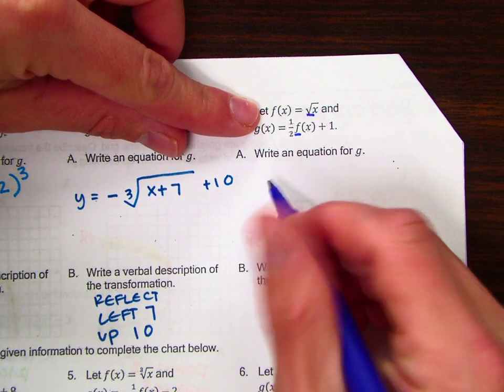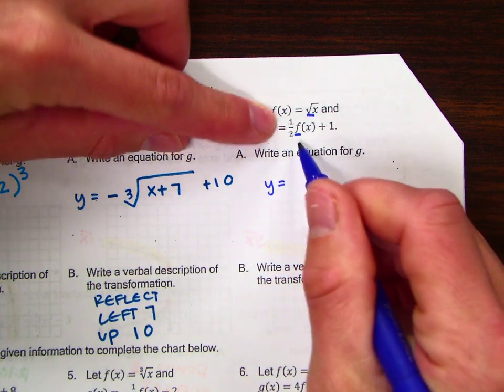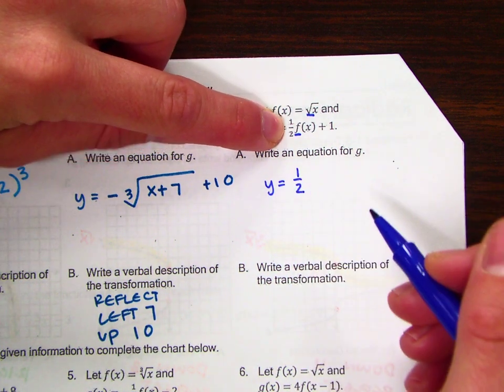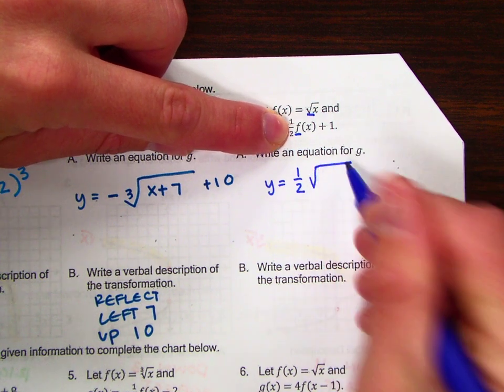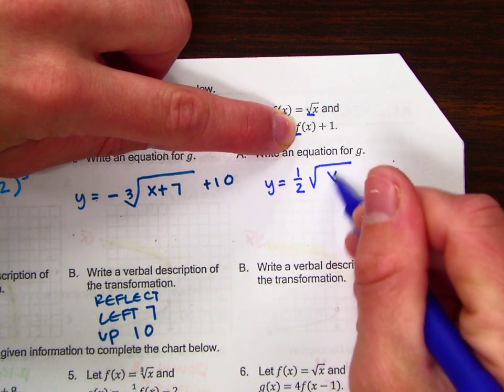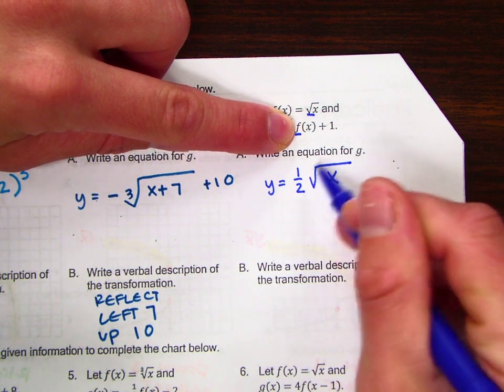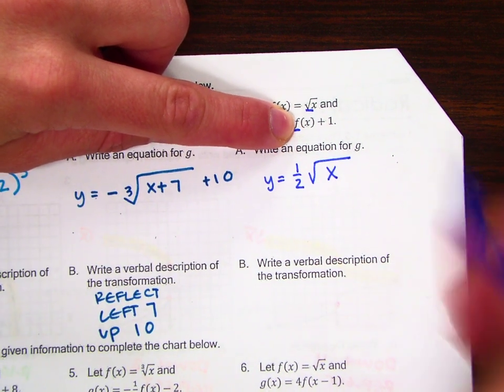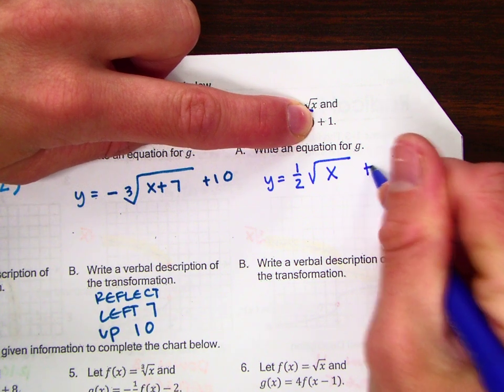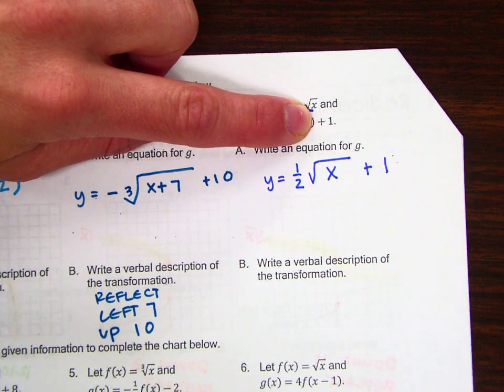Put the square root. So y equals, the 1/2 is still going to stay in the front. In place of the f, I'm going to do square root, and then there's just going to be an x on the inside. Once again, if you want to put it in parentheses, you can, but because it's under the root, it kind of takes care of the parentheses. The +1 is going to go on the outside.